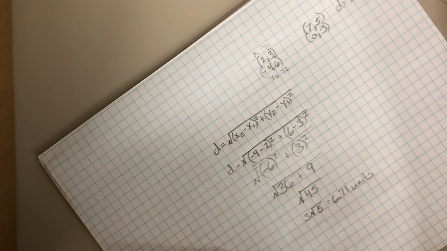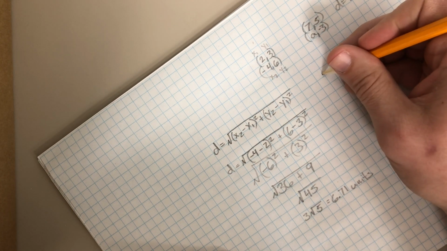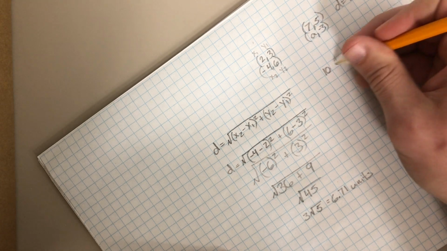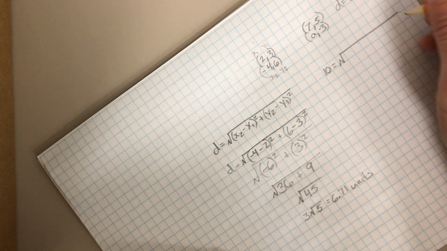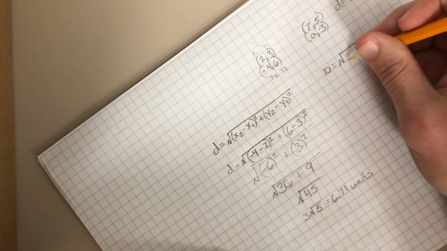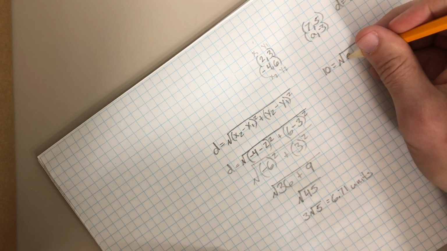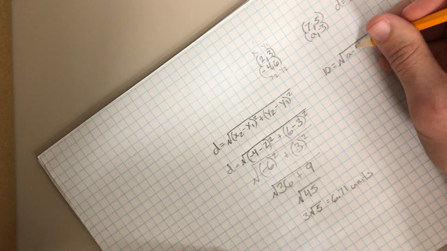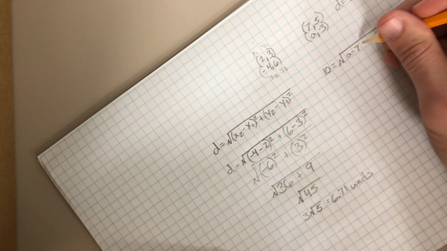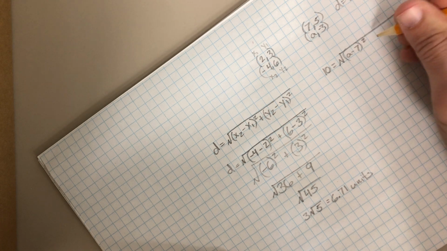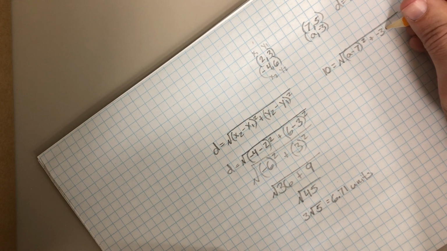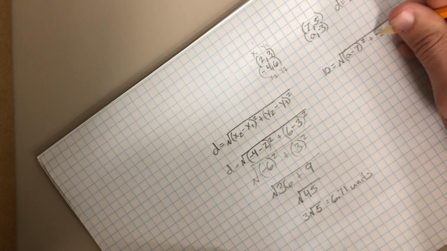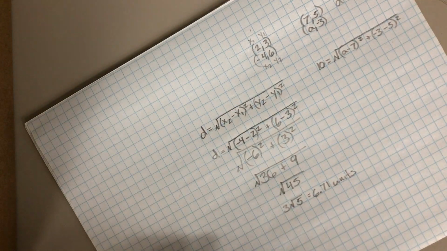I don't know what A is, but I can use the distance formula to figure that out. So the distance is 10, and that's equal to the square root of x2, which is A, minus x1, which is 7, squared, plus -3 minus 5 squared.